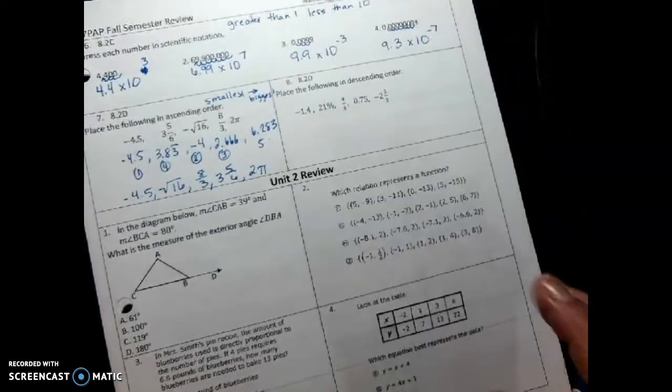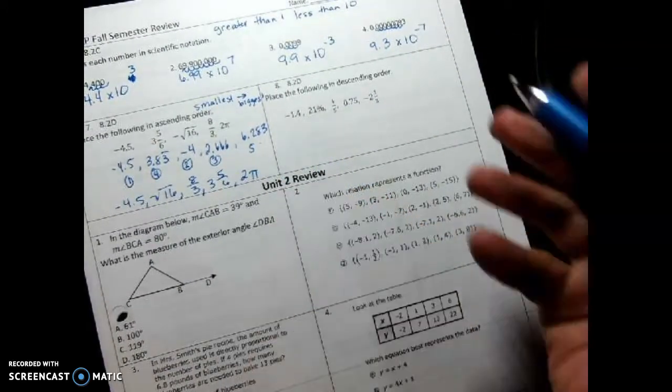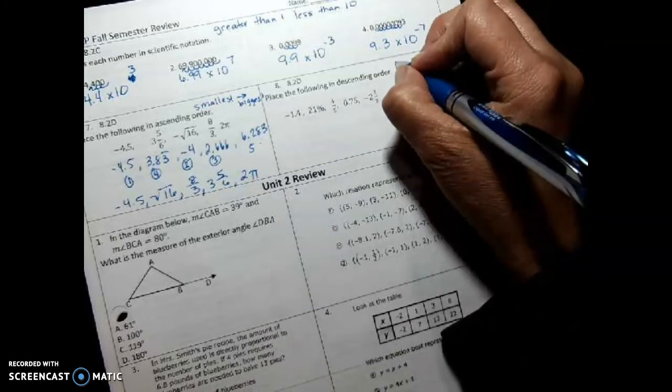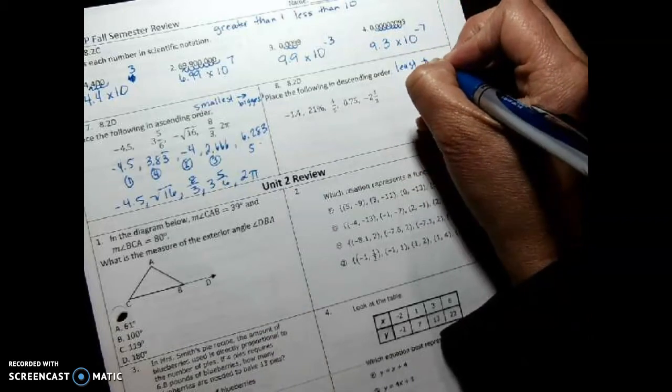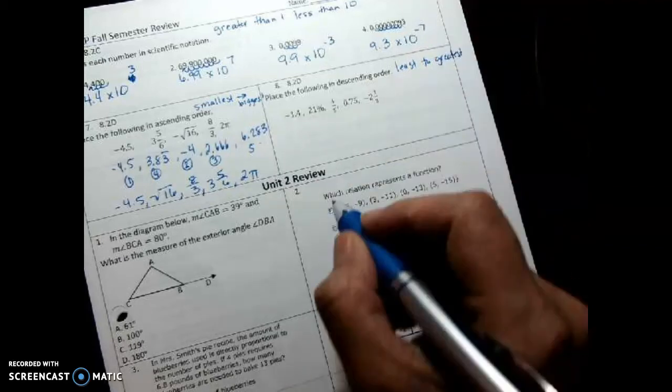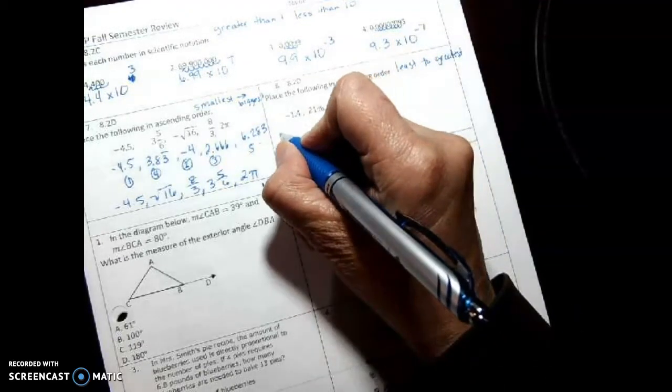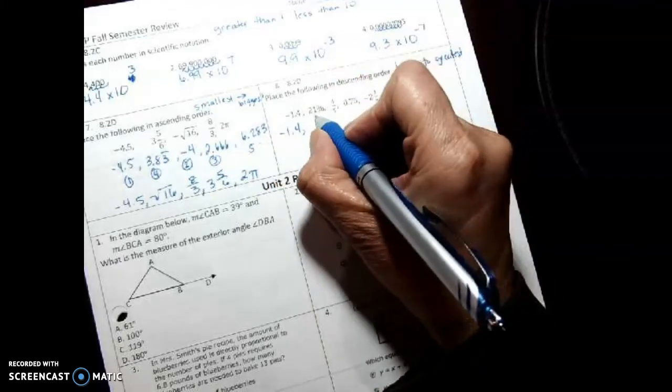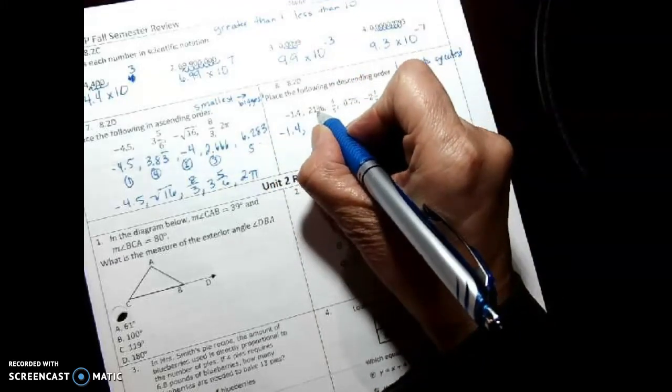Okay, next one. Place the following in descending order, so least to greatest. Okay, so negative 1.4 stays the same. We're going to change that to a decimal, so that becomes 2 places to the left.